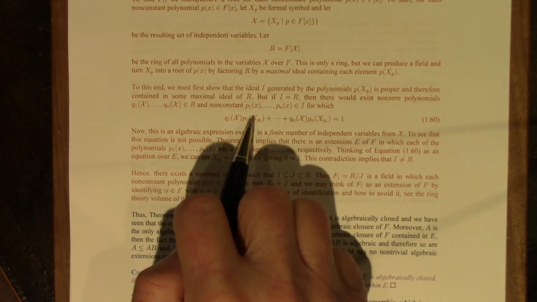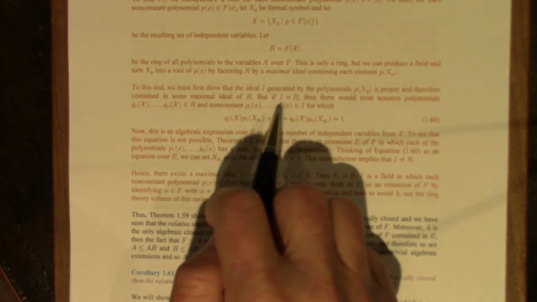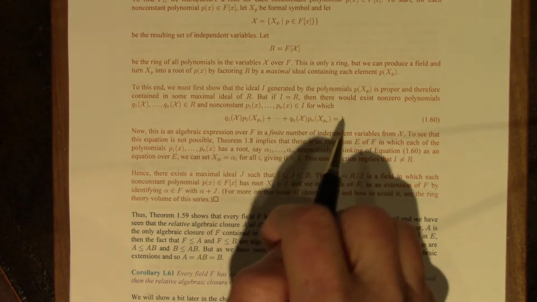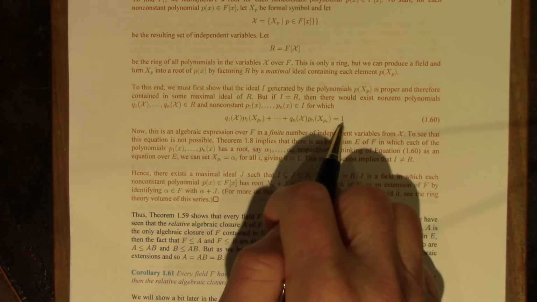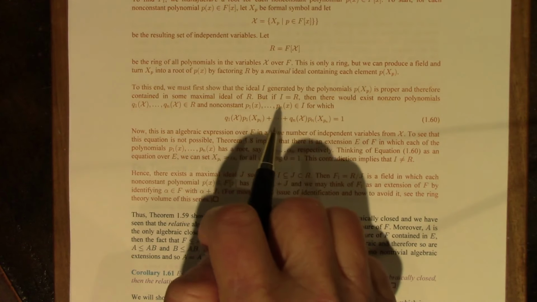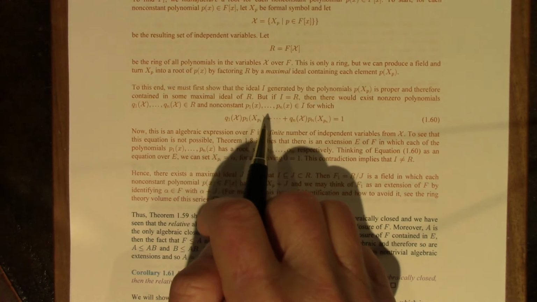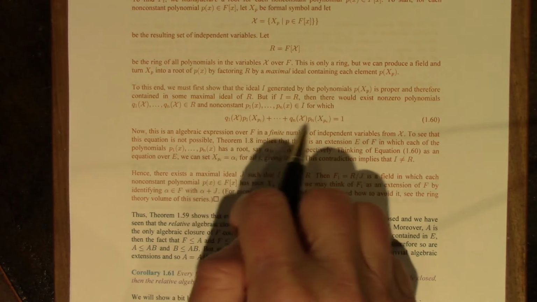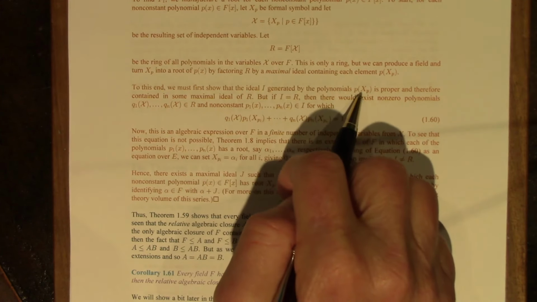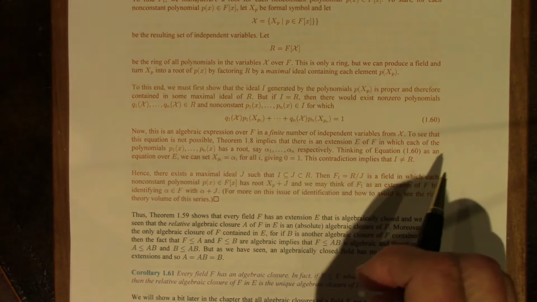So if that ideal is all of R, then every element, including 1, is an element of this ideal. And so it's a polynomial combination of some of the generators of I.